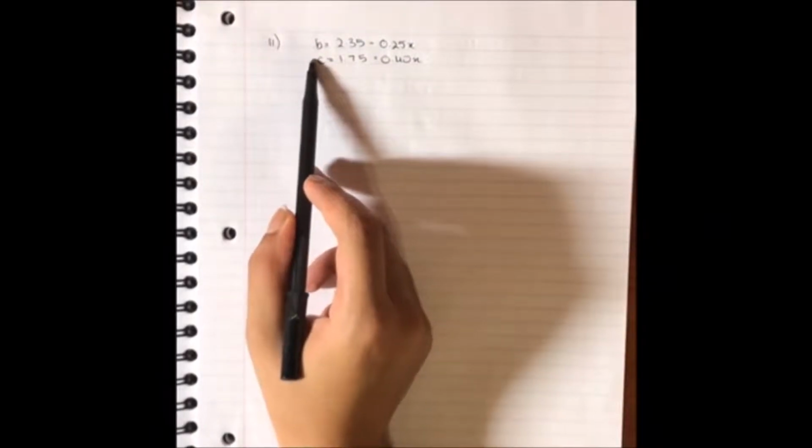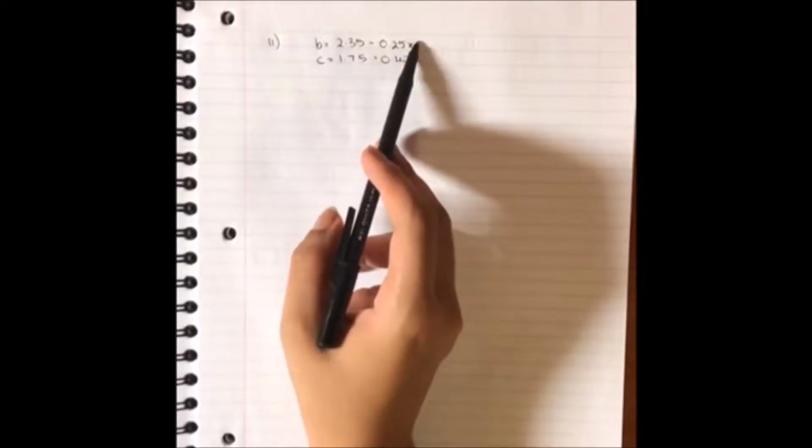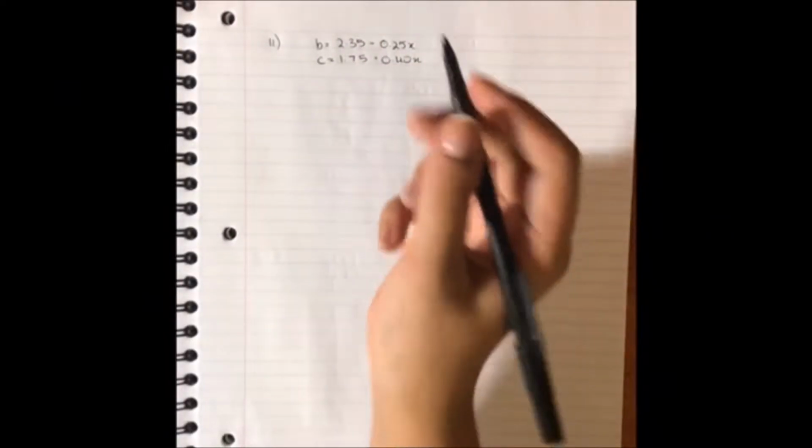So it's basically going to ask you for the value of B and C when B and C are equal to each other. So that means I can set B and C equal to each other and solve for x, and then plug x back into the entire equation and solve for the value of the equation.